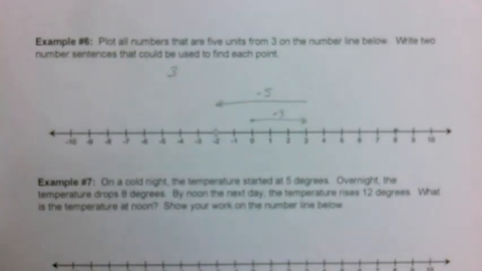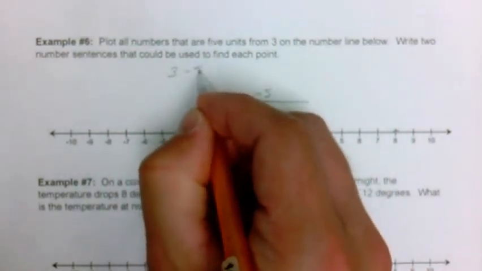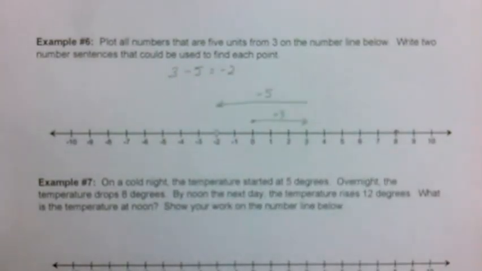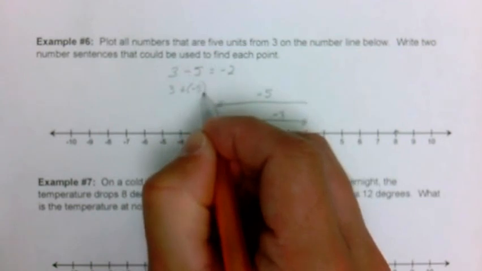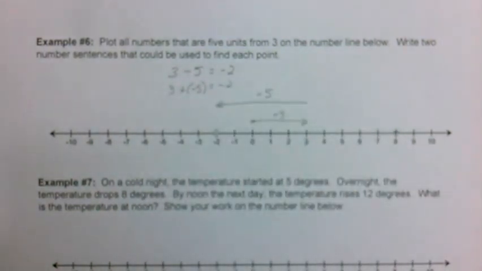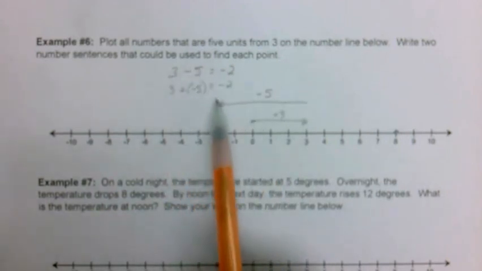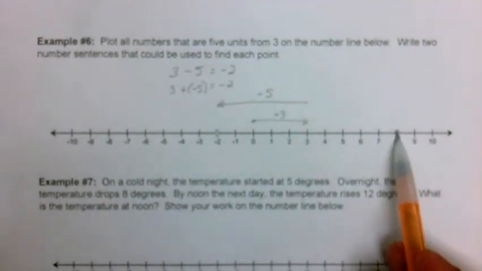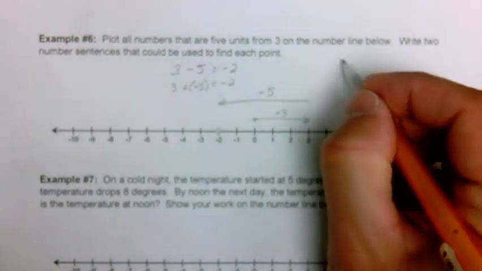Okay, so one way that I could represent this problem is 3 minus 5. 3 minus 5 equals negative 2. But remember, subtraction can be changed into addition. Subtracting 5 is the same as adding negative 5, and we would get the same answer. So this picture right here could either be 3 minus 5 or it could be 3 plus negative 5 because they are equivalent. What about this point over here at 8? Well, again, my first number in my problem, since I'm 5 units away from 3, has to be a 3.